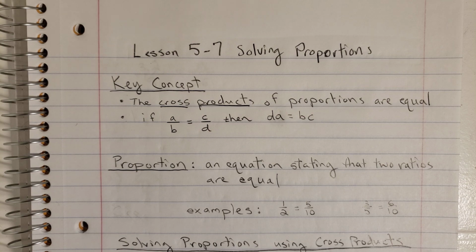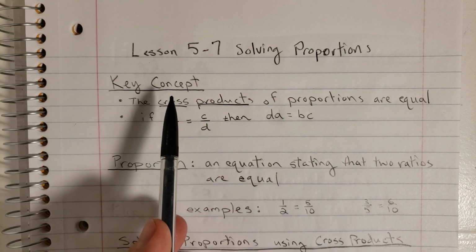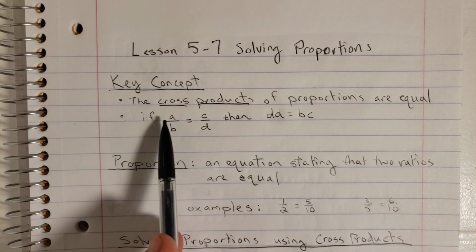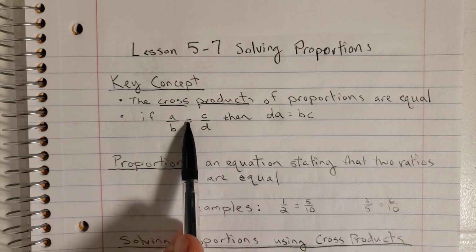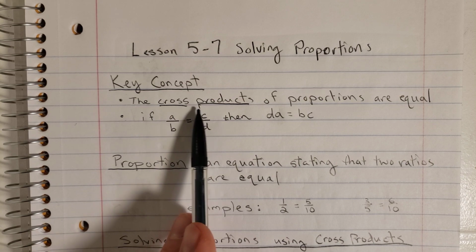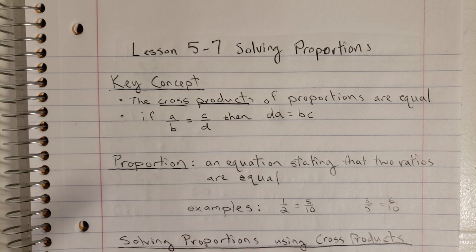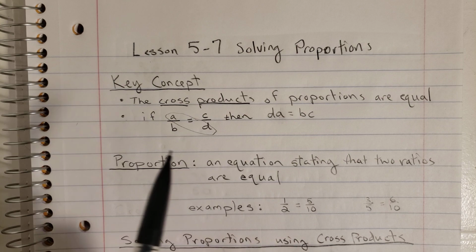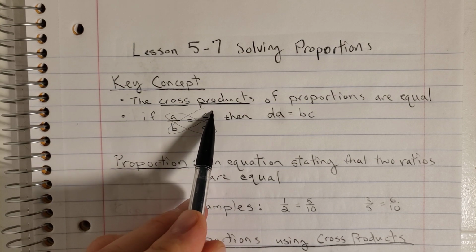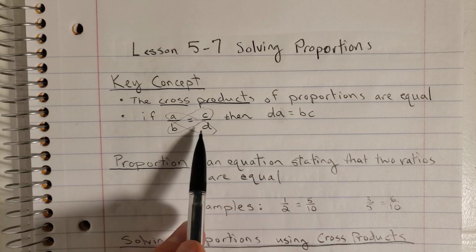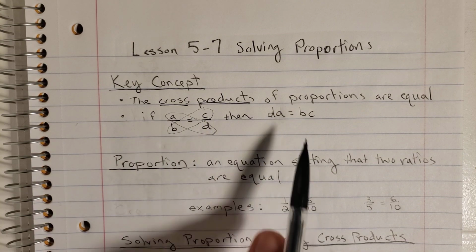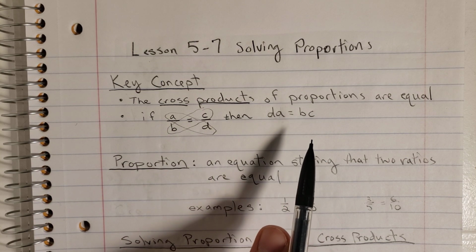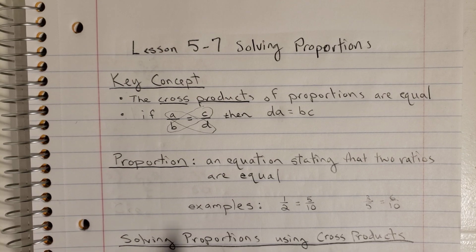Okay, so here we go. Solving proportions. Our key concept is the idea that the cross products of proportions are equal. So if we set up a proportion, one ratio equals another ratio, and if this is true, then the product of D and A is going to be equal to the product of B and C. The cross products are always going to be equal. We can use that to help us find missing values in given proportions. So that's what we're doing today.